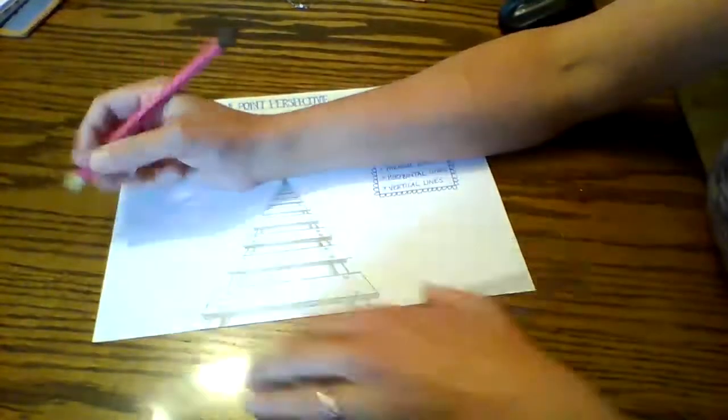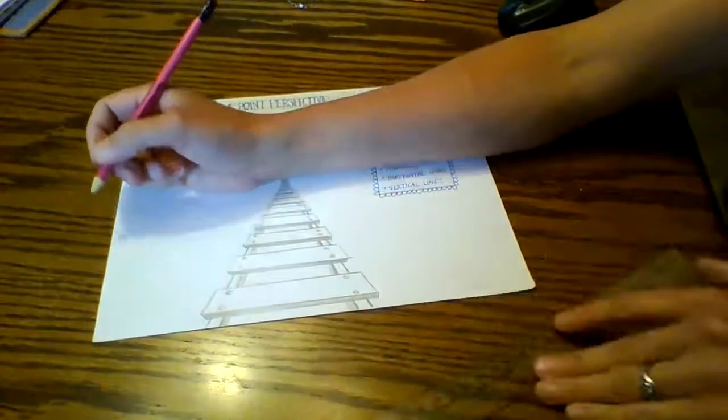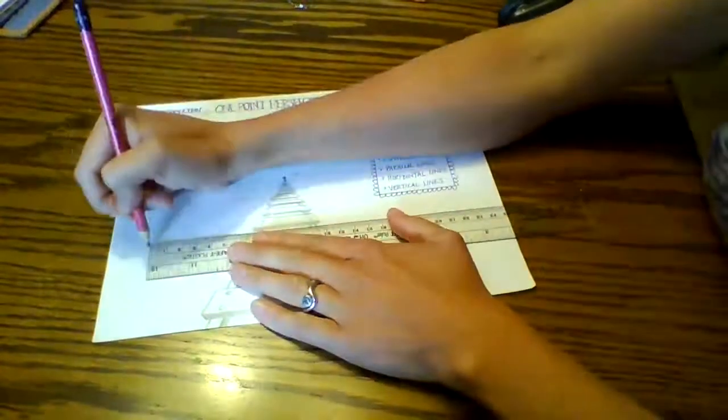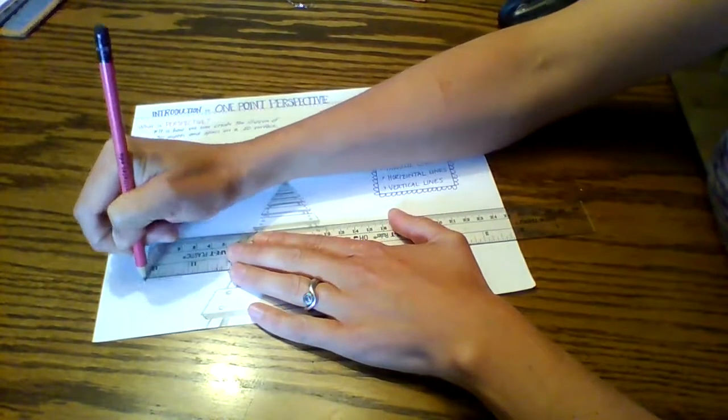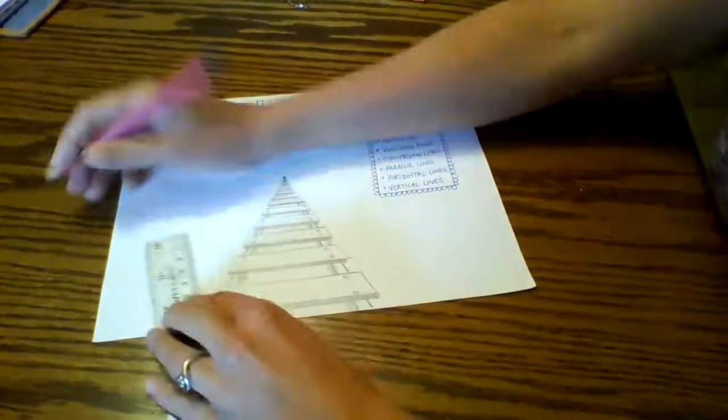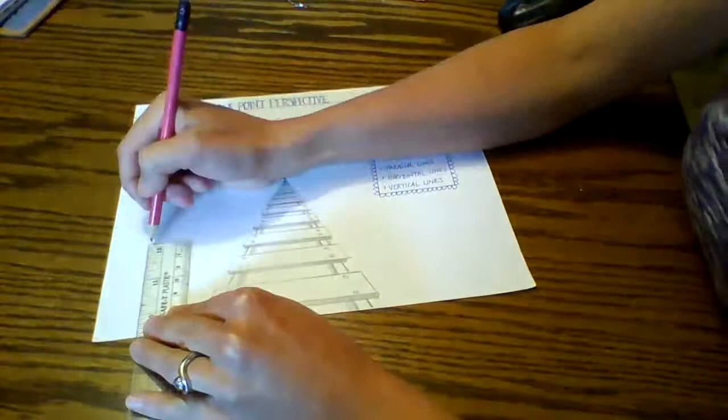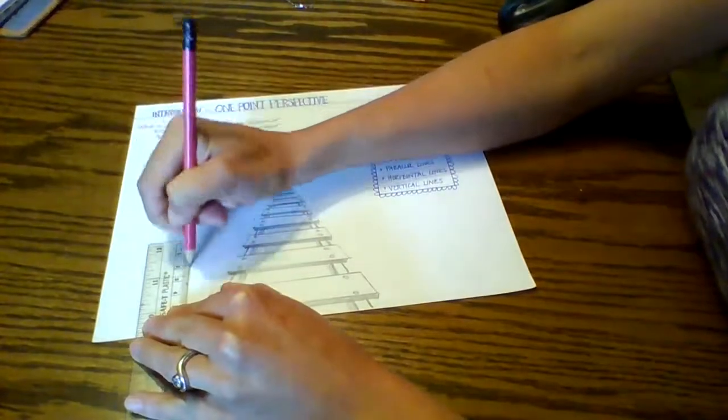So we're just going to do, and you can freehand a square. You can use a ruler if you want to. A trick is to just take the top of your ruler so that way you know you have a 90-degree edge and just flip it. So that way you can draw your square.